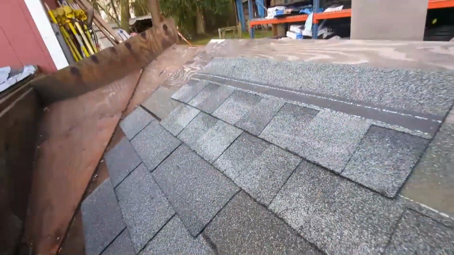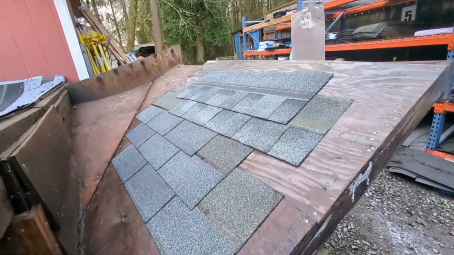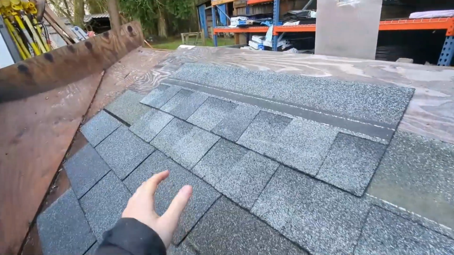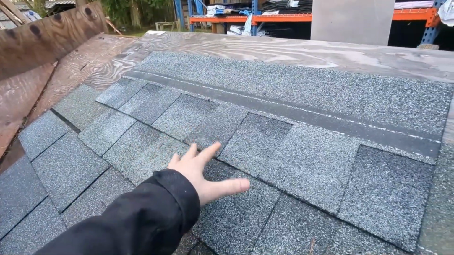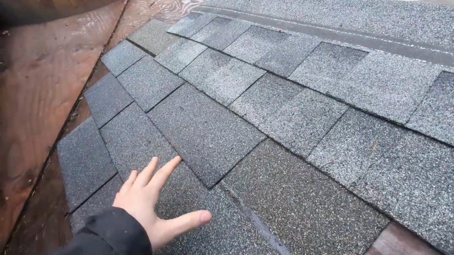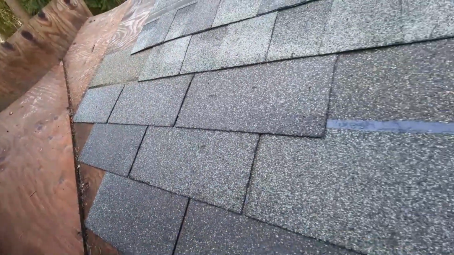I'm here today to show you the difference between 3-tab and architecture shingles. Let's get started. Here is a comparison between the two. Up top is the architecture, below is the 3-tab. As you can see, 3-tab is distinguished in that they're divided into 3 sections for 3 tabs. Unfortunately, 3-tab is pretty much discontinued.